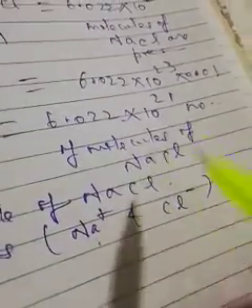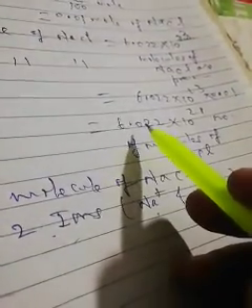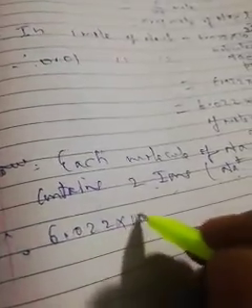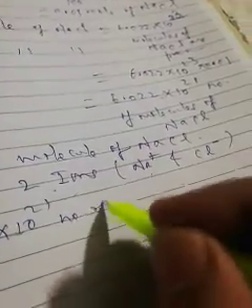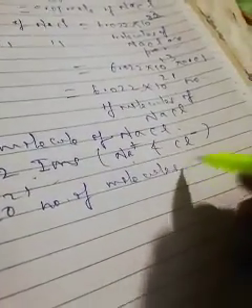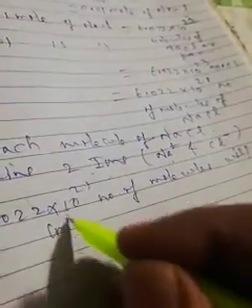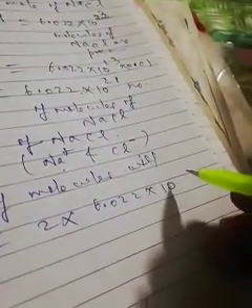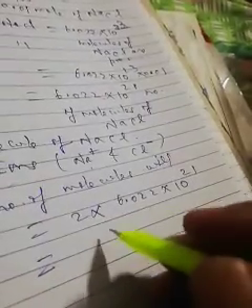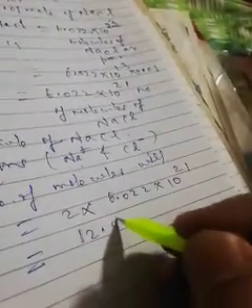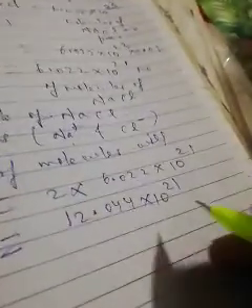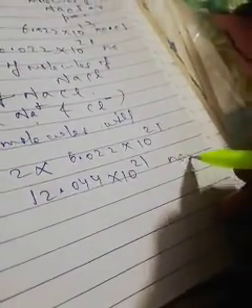So, this much number of molecules will contain 2 into this much. So, these are the number of ions.